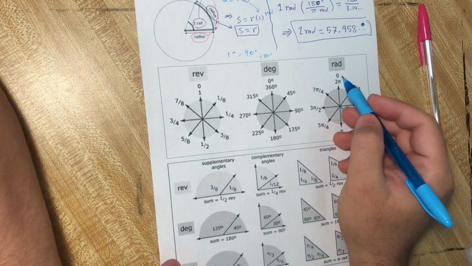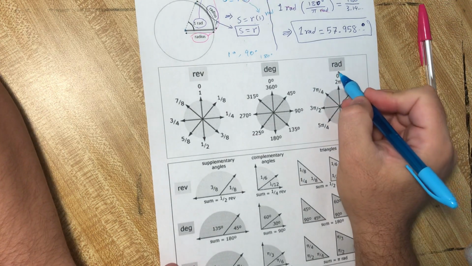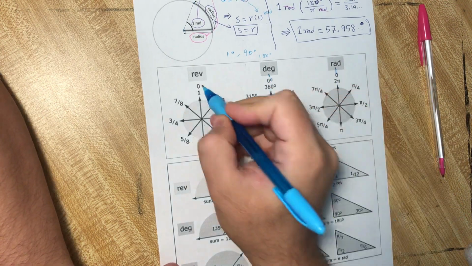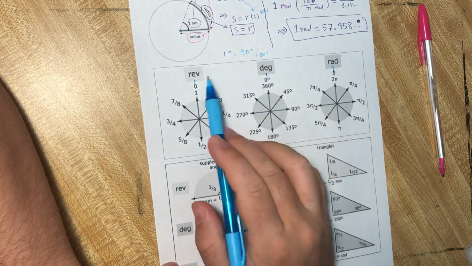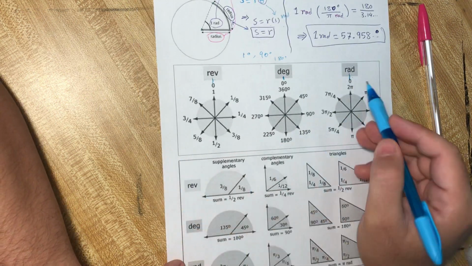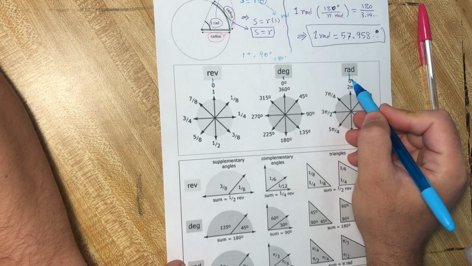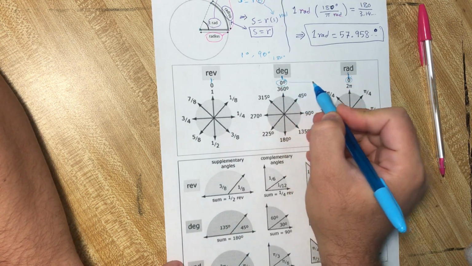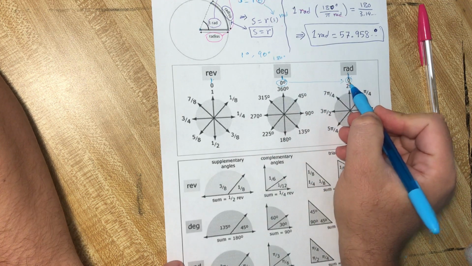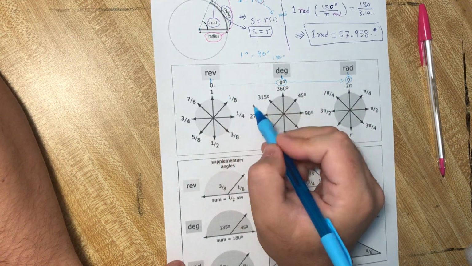Okay, look at these shapes. If we start from the top, not from the positive x-axis, we have radians, degrees, and revolutions. The 0 degree here is the same as 0 radian and 0 revolution.